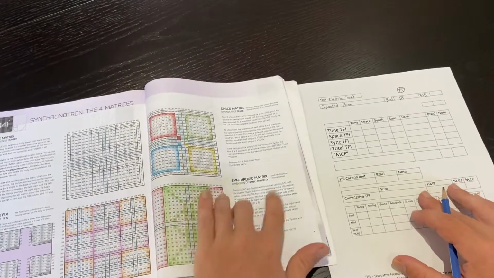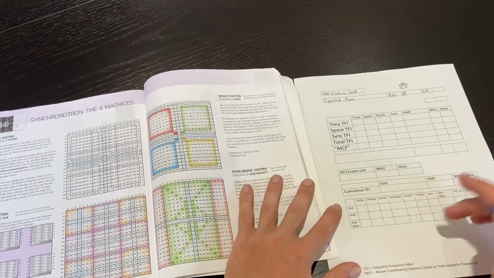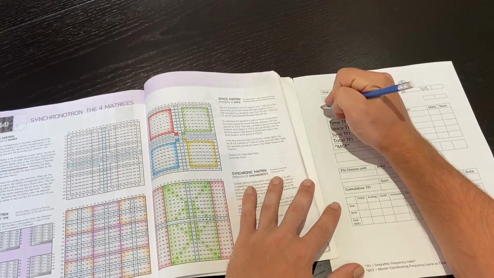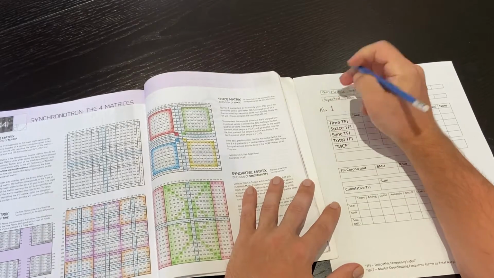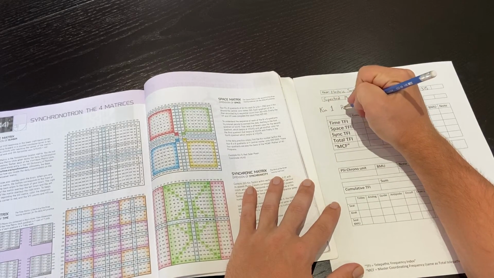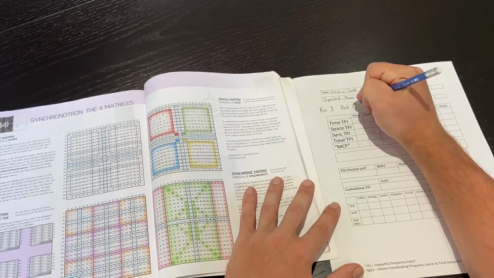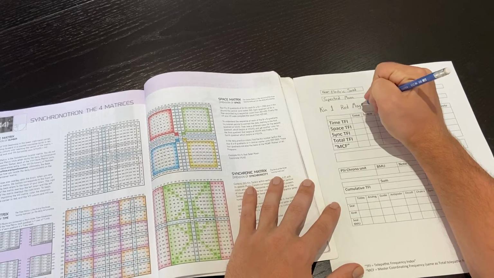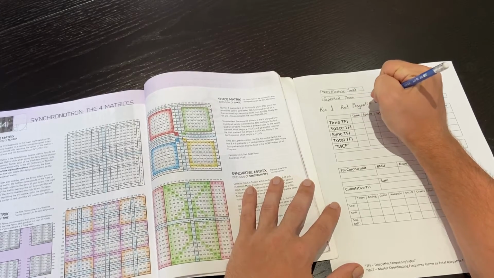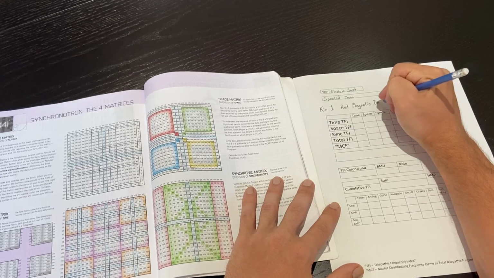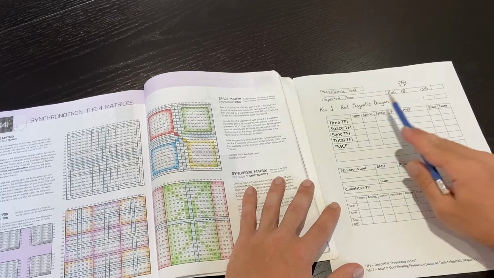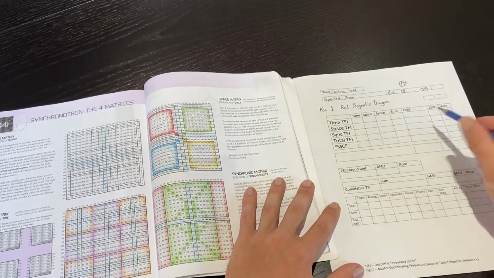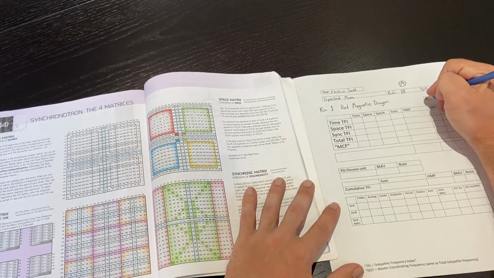So our day today is the first day of the galactic spin, so that is Kin 1, red magnetic dragon. And the BMU that goes with red dragon, that archetype, is 108.